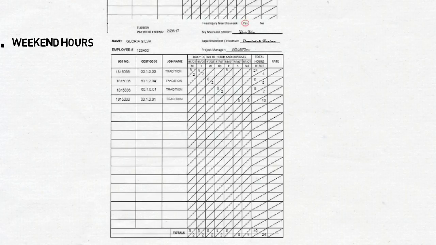This employee had already reached their 40 hours prior to the weekend work they performed. The superintendent utilized the Saturday and Sunday boxes to insert the employee's hours.